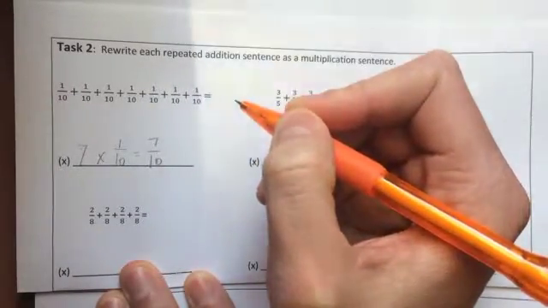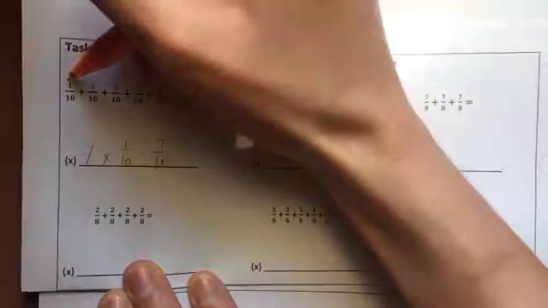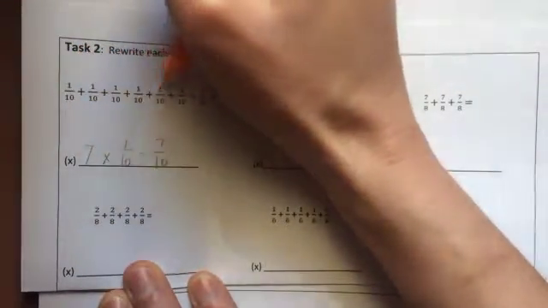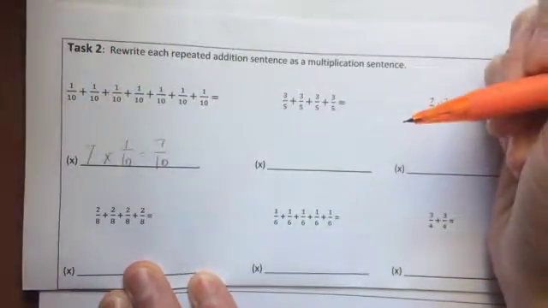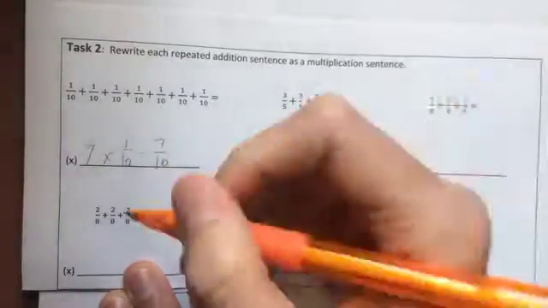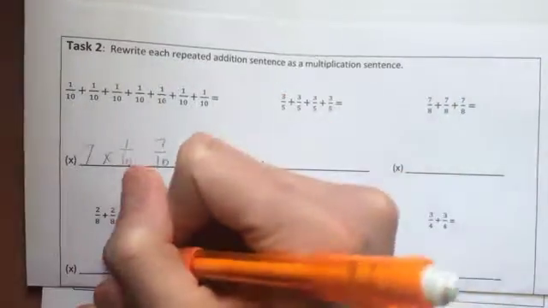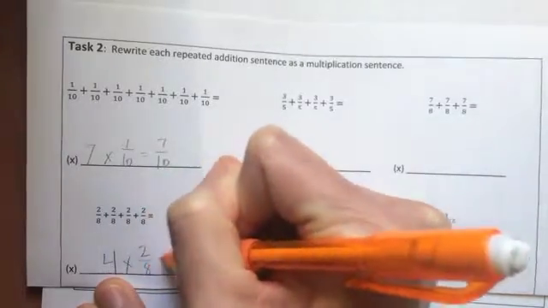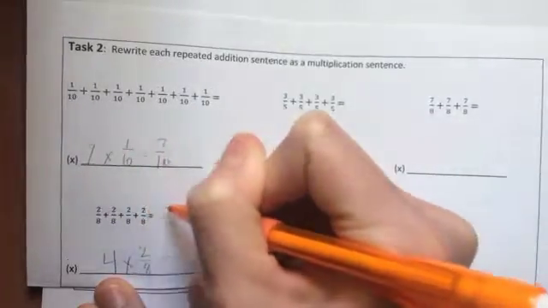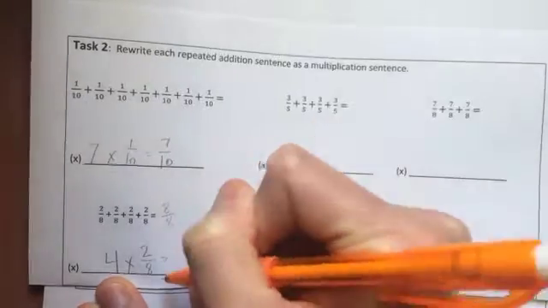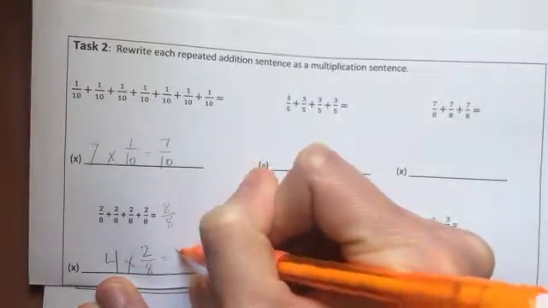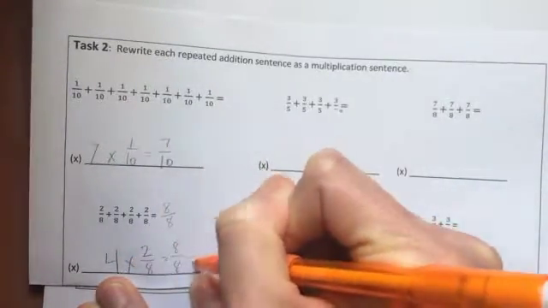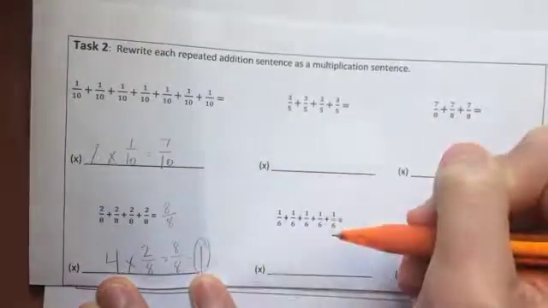And I can check my answer by adding these to make sure it makes sense. 1, 2, 3, 4, 5, 6, 7. 7 times 1/10 is 7/10. Same thing down here. I have 4 groups of 2/8. 2, 4, 6, 8. So my answer should be 8/8. And if I multiplied 4 times 2, I would get 8/8, which is also 1 whole.